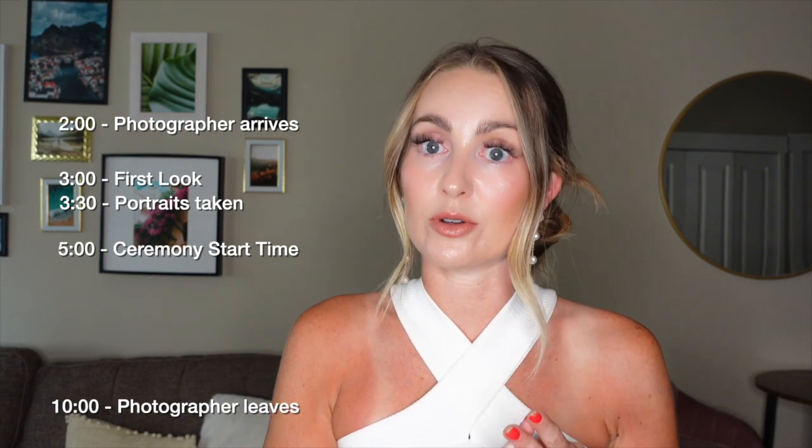So if detail photos are important to you, if getting ready photos are important to you, and you are doing a first look, then you're going to have them a little bit heavier on the first part of the day and probably leaving a little bit earlier into the night. So they're likely not going to be there until the very end of the night. On the flip side, if you do want to have a formal exit documented at the very end of the night, then you will have your photographer until the end of the night, and you will have them heavier on the later part during the reception and not there as early doing the detail shots and getting ready photos.